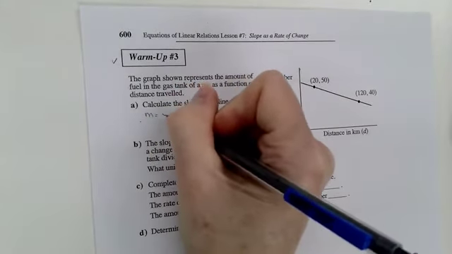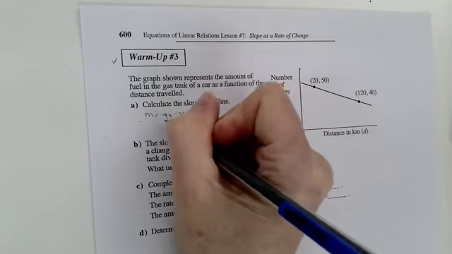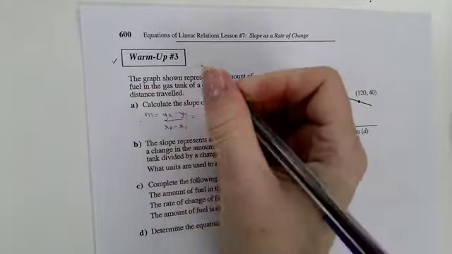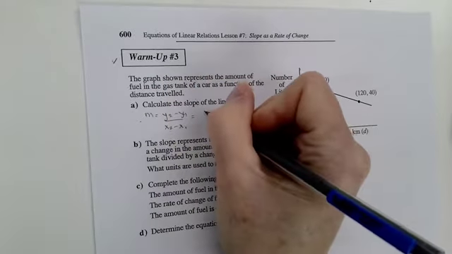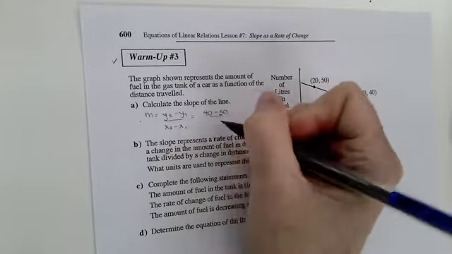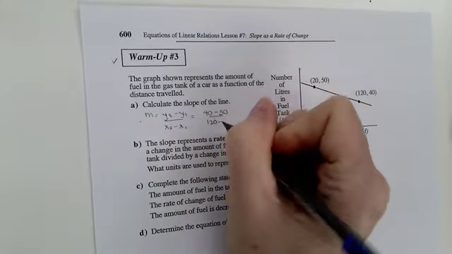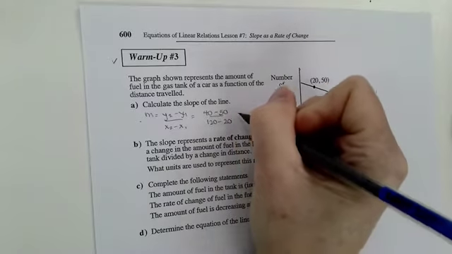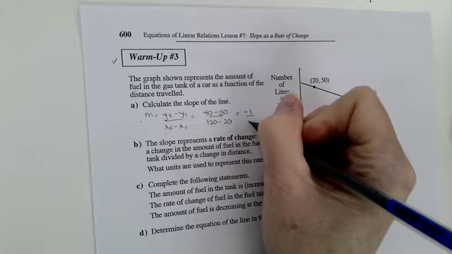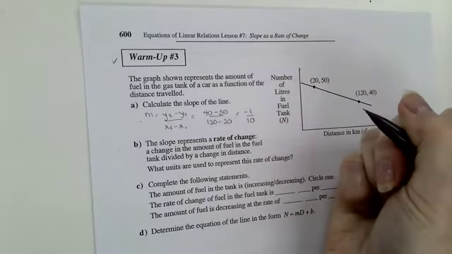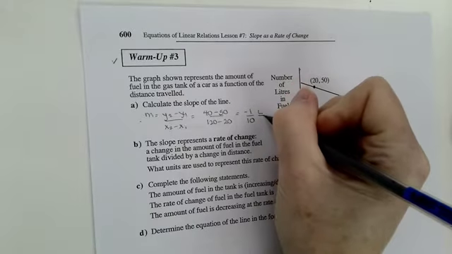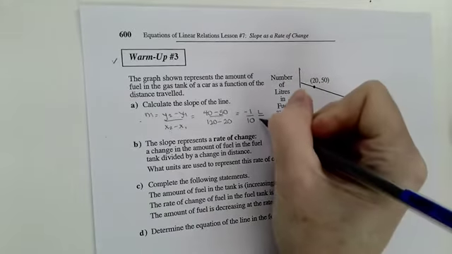M equals y2 minus y1 over x2 minus x1, and see how quick it is to write in that formula, so do it always. 40 take away 50 over 120 take away 20 equals negative 1 over 10 after we put it in our calculator, and number of liters per kilometer.